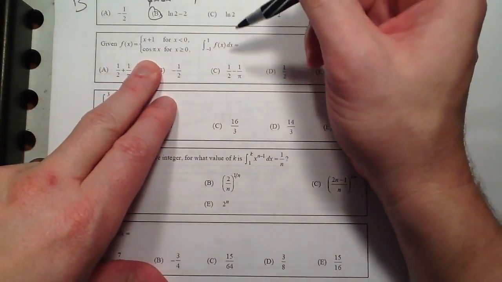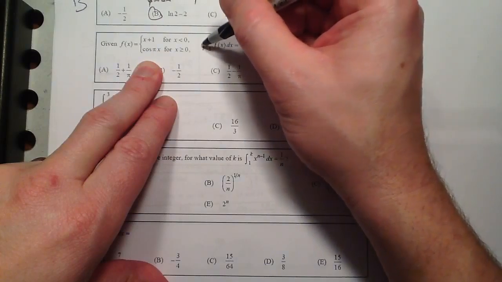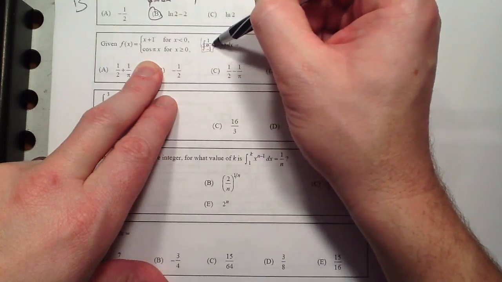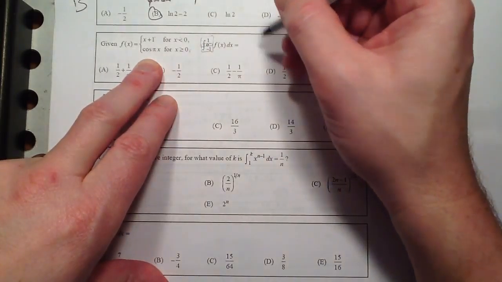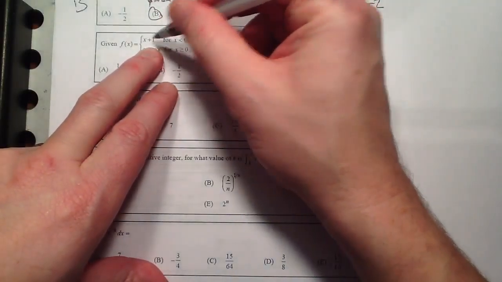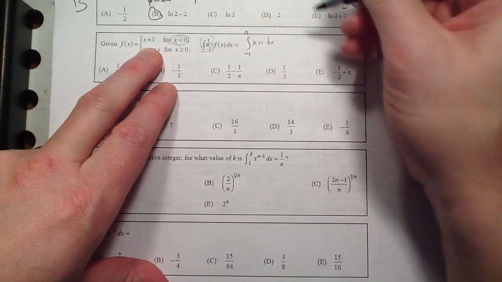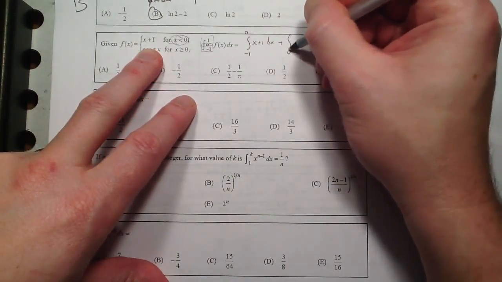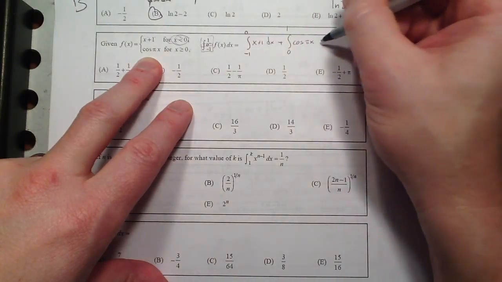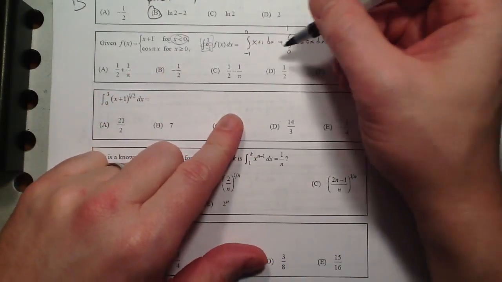Another piecewise function. So it looks like from negative 1 to 0, I'm going to have to use this one. And then from 0 to 1, I'm going to have to use this one. So I have to break it into two integrals. From negative 1 to 0, I'm underneath this, right? Because this is the x is less than 0 part. X plus 1 dx. And then from 0 to 1, I'm underneath cosine pi x dx.